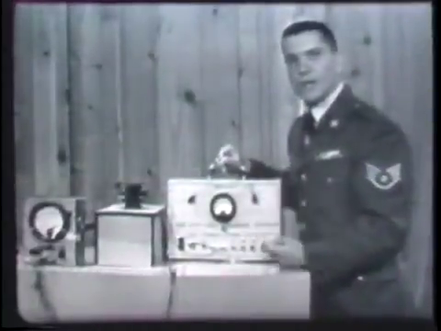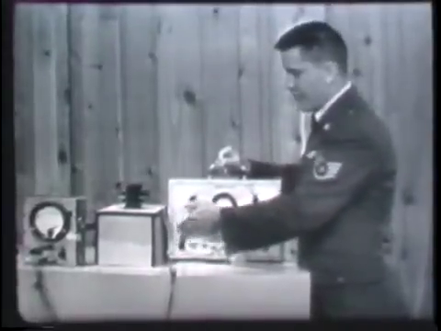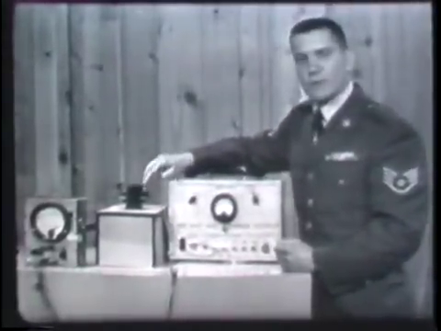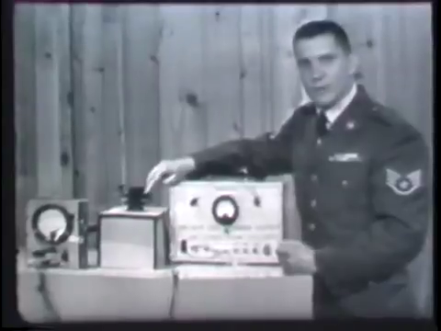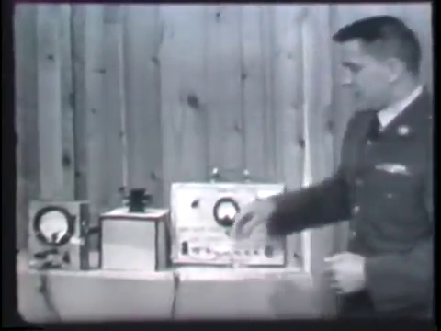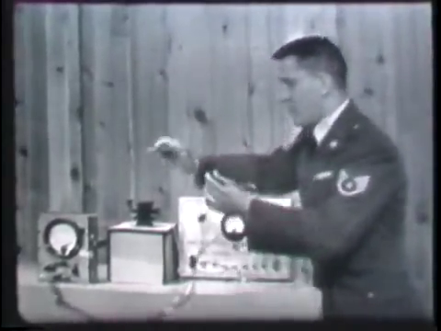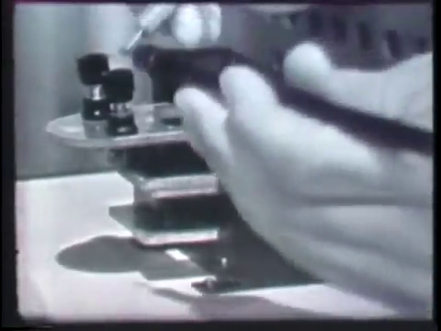Now, if we'll turn the power switch on, we have 6.3 volts applied to the primary of the transformer. Now, the PSM6 has already been set up to measure AC voltage on the 50-volt range. So, let's go ahead then and see how much voltage is available at the secondary.